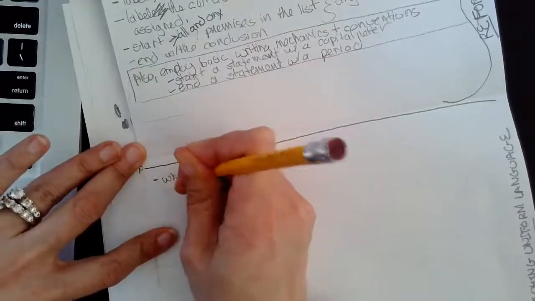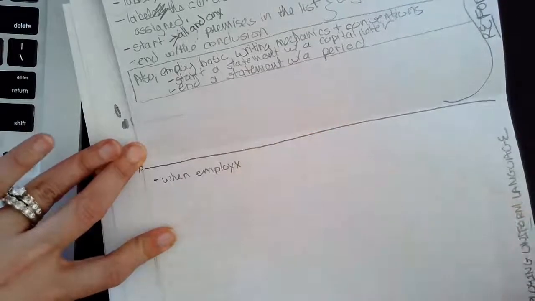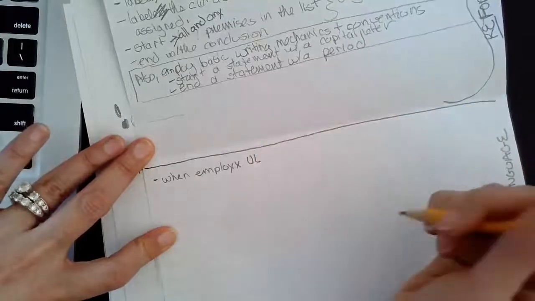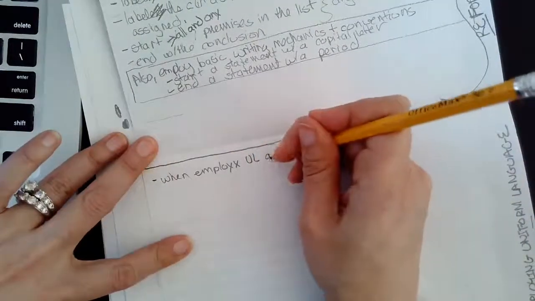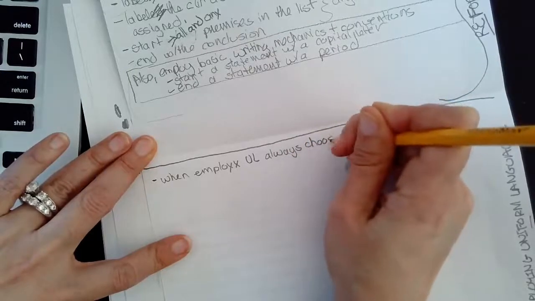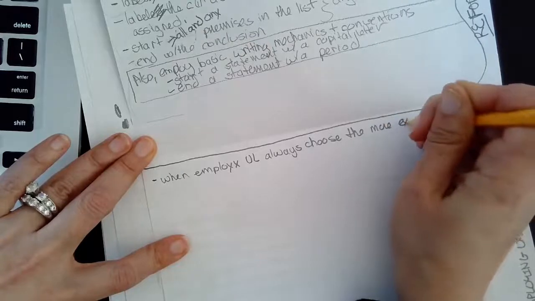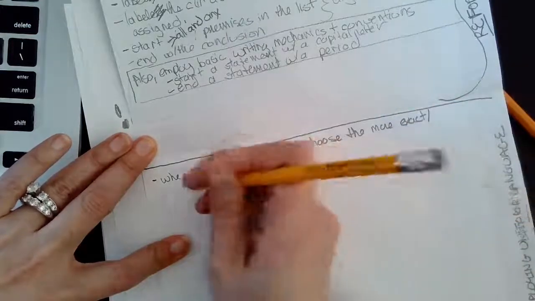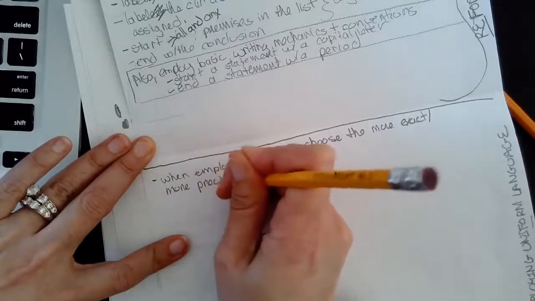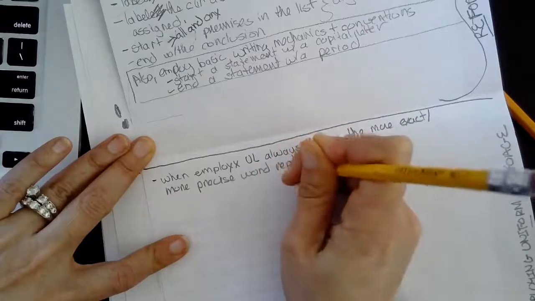When employing uniform language, always choose the more exact, more precise word replacement.